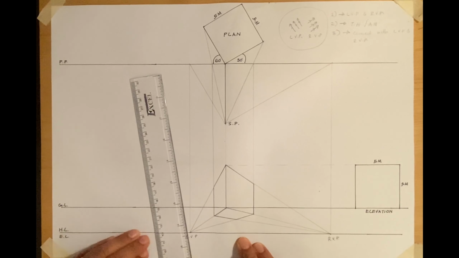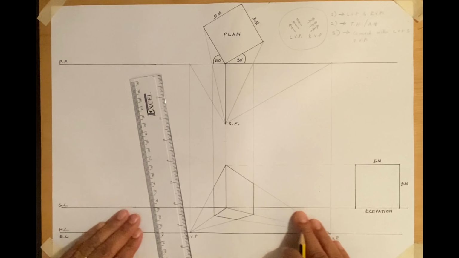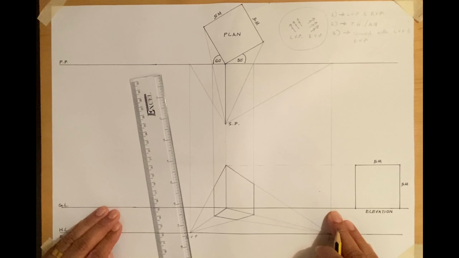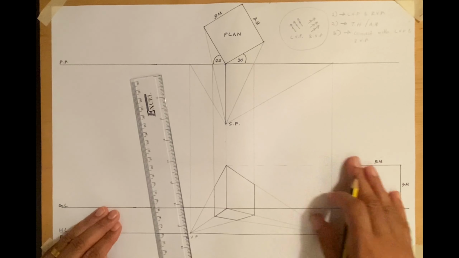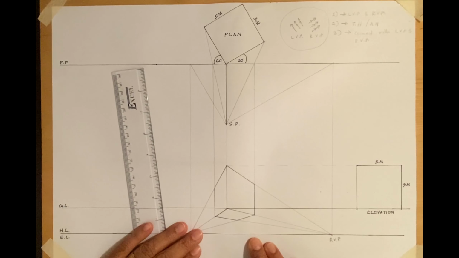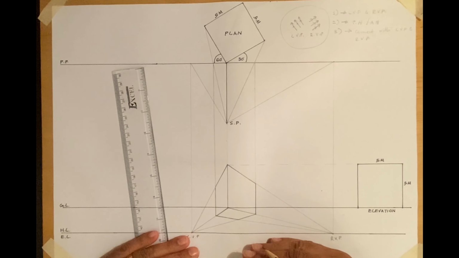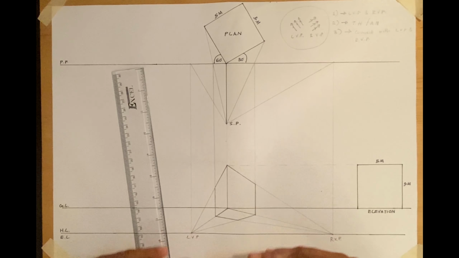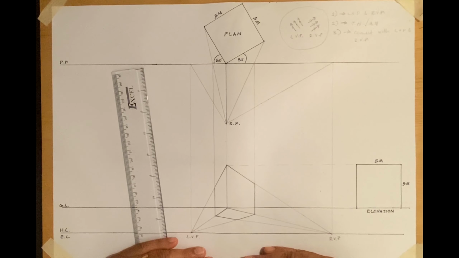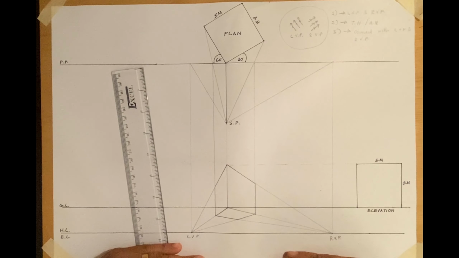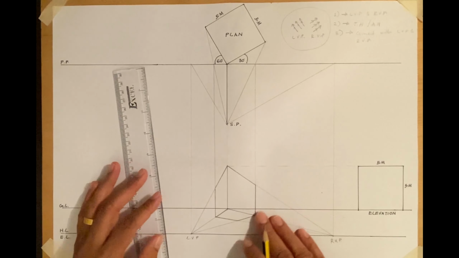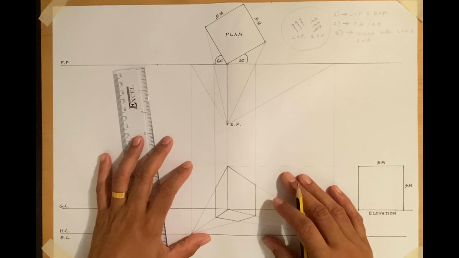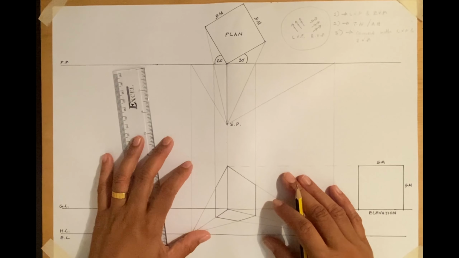Because our horizon line or the eye level is below the ground level. So in this variant, I hope it's very clear for you how the 2-point perspective view should be when the ground line is above the horizon line, or the horizon line is below the ground line. I hope it's clear for you.